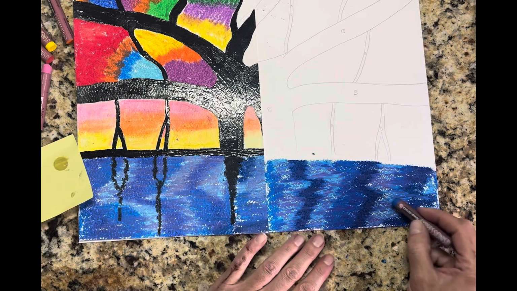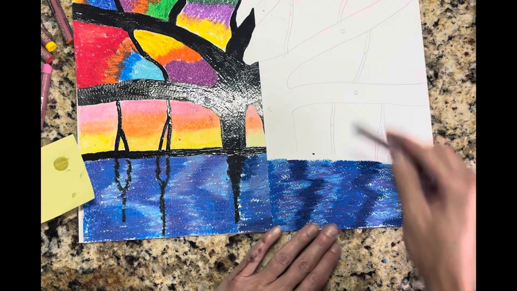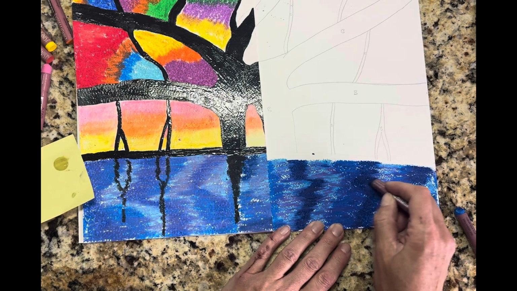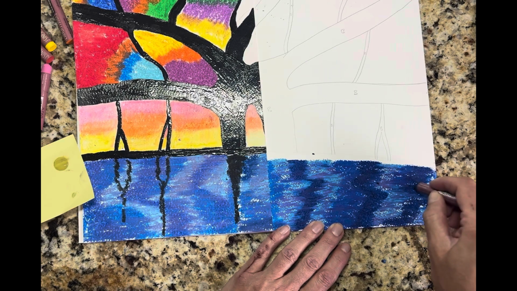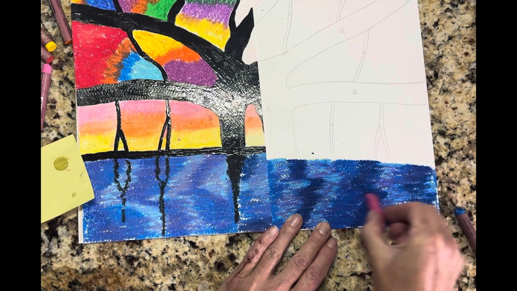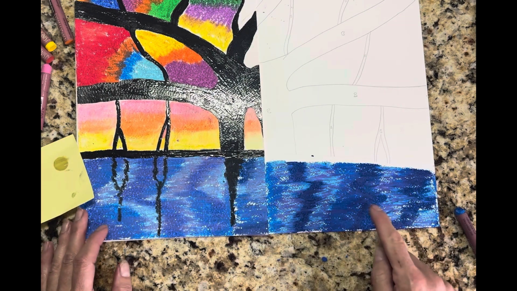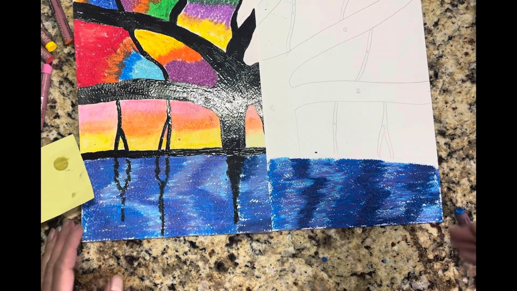If you don't like these little white spots, go back in with whatever colors there and just make sure you get it a little thicker, so you don't see the white anymore. And then you can take your pink again and just go over it again if you want it to be darker. I think that looks better. If you like the little white peeking through, that is great too.